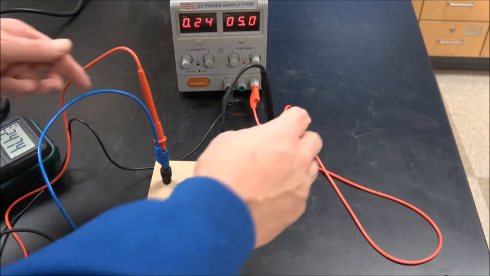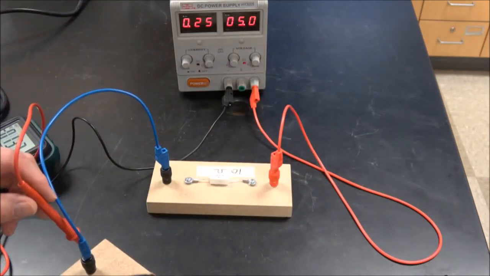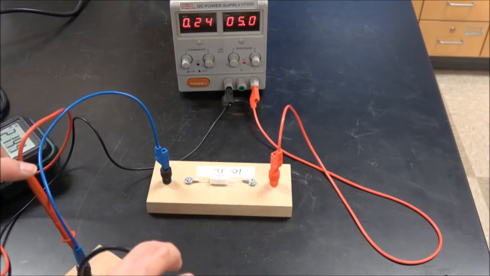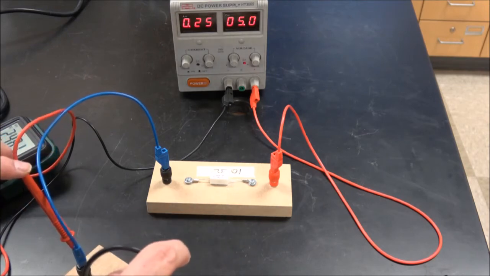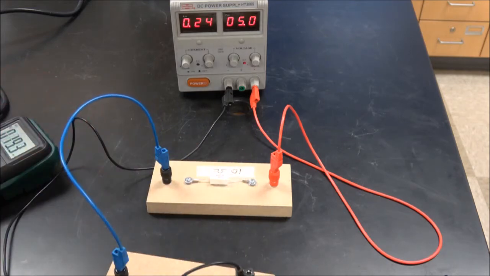There we go. And voltage 2 is going to be the voltage at resistor 2. So I measure voltage 2. All right, so the voltage measurements aren't all that difficult. The current measurements, however, can be a little bit more difficult.